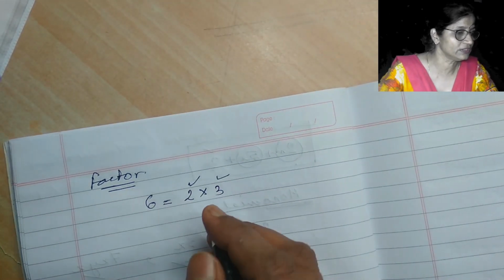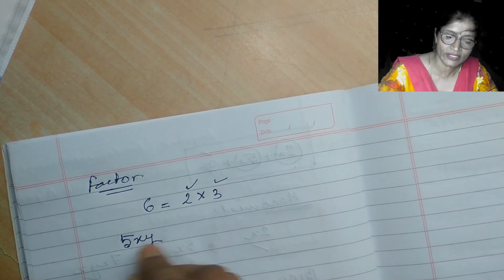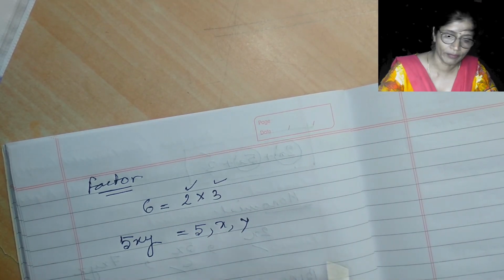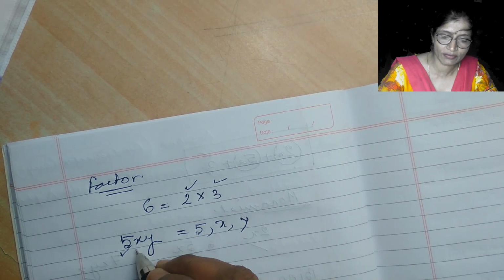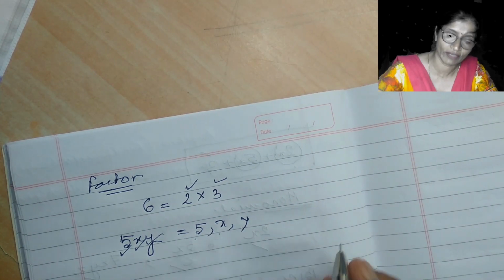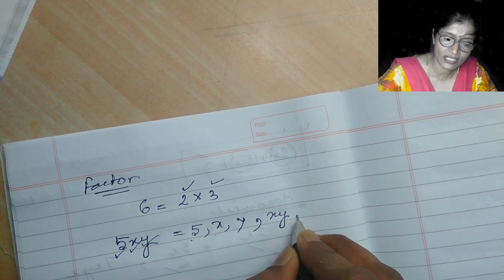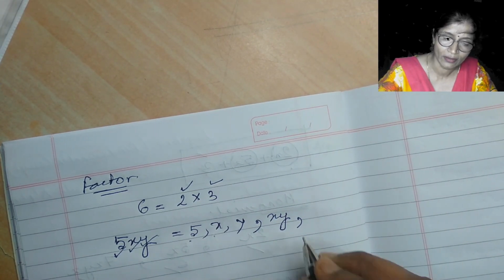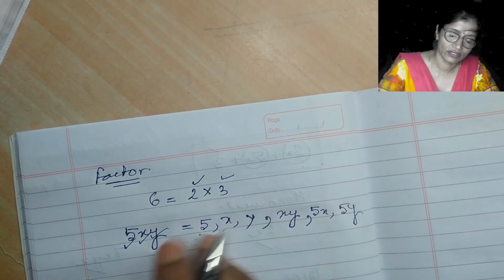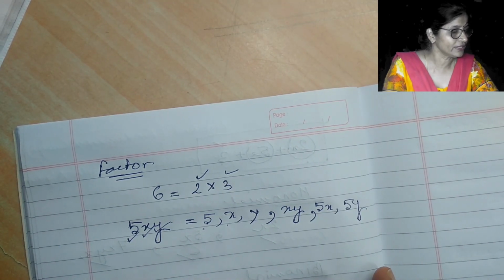Next, suppose I have a term 5xy. So its factors are what? 5, comma x, comma y, because it is divisible by 5, by x, and by y. Along with that, it is divisible by xy. Even these are divisible by 5x, comma 5y. So all these are the factors of 5xy.